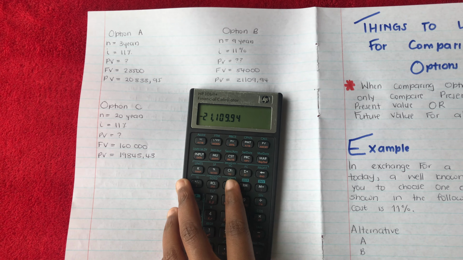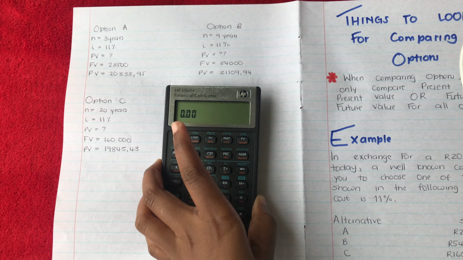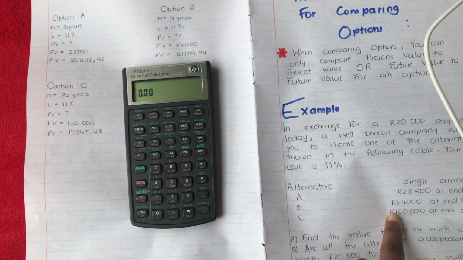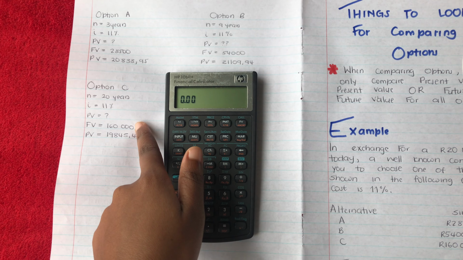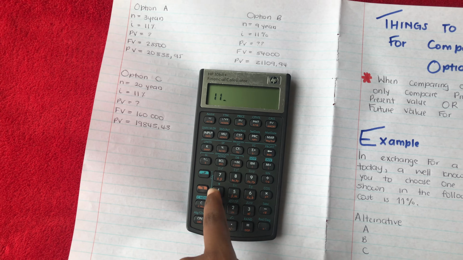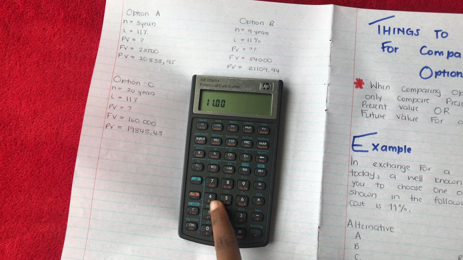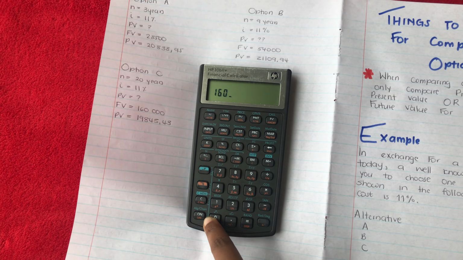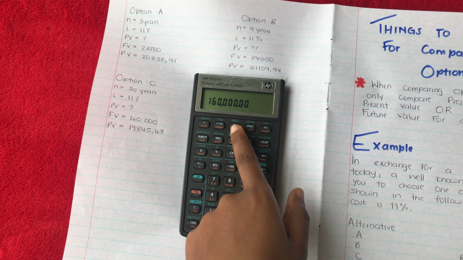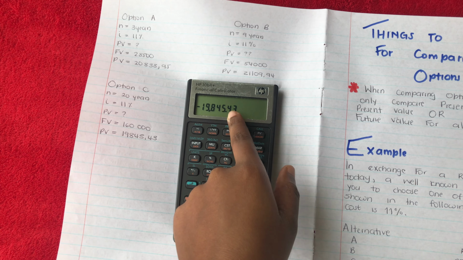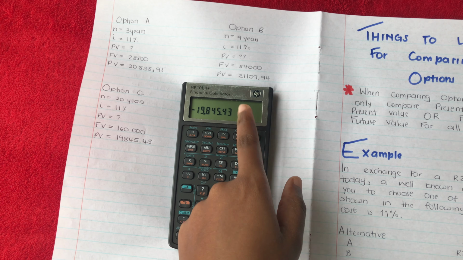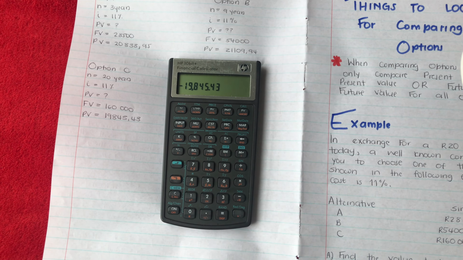And then we move to option C. With option C, it's 20 years, and the future value is 160,000. So we say again 20 years, that's our N. And then we say 11, that's our interest. Then we say 160,000, and that's our future value. Then we find our PV. That's our PV, which is 19,845.43. So that's our present value.